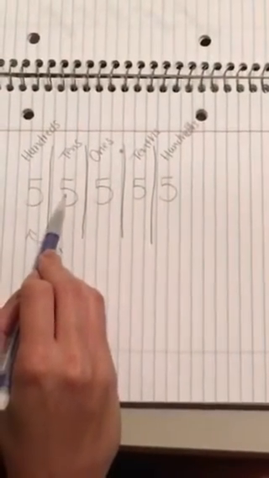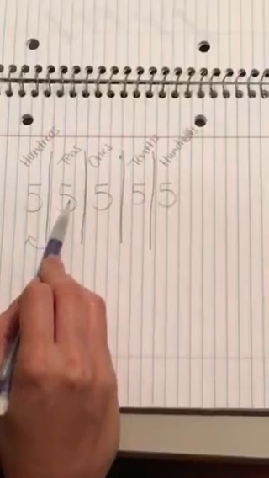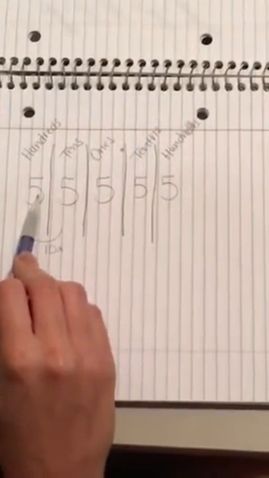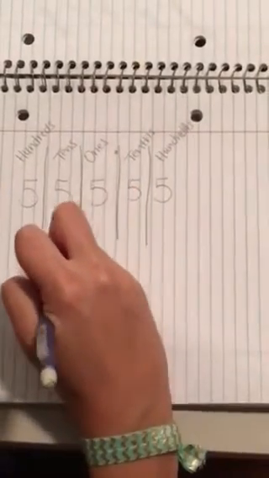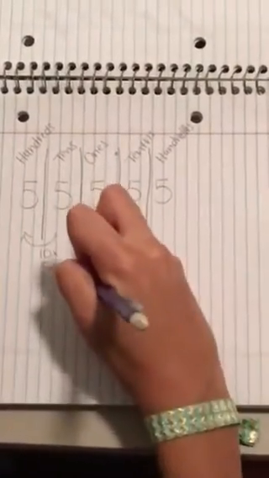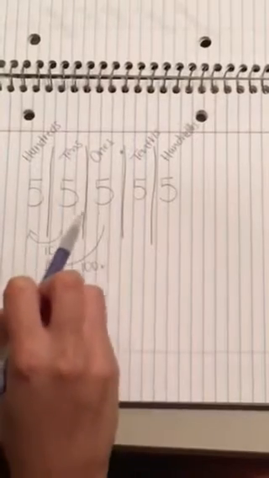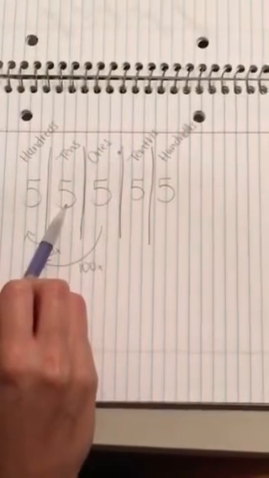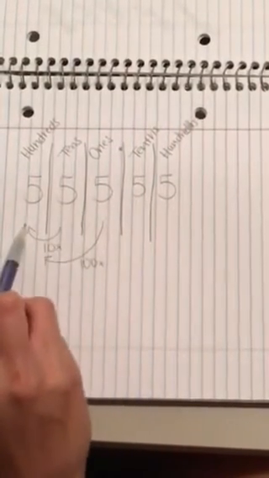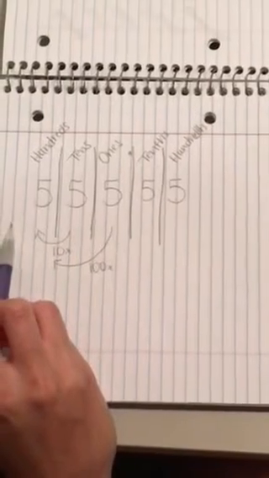That's because the hundreds category is 10 times larger than the tens, because it would take 50 tens to make 500, and it would take 500 ones to make 500. So it is 100 times greater than the ones category, and it's 10 times greater than the tens category. So you're increasing by 10 times each time.